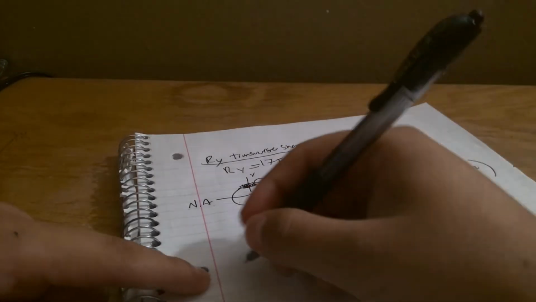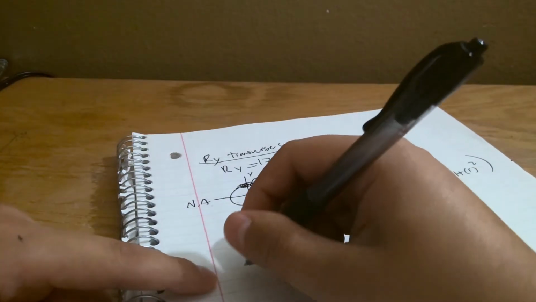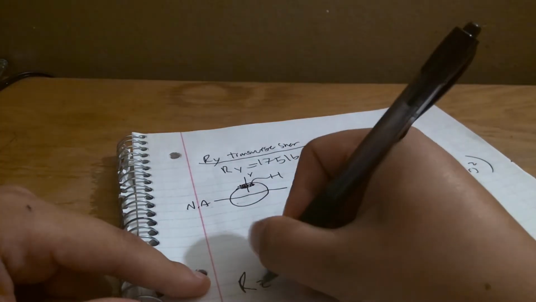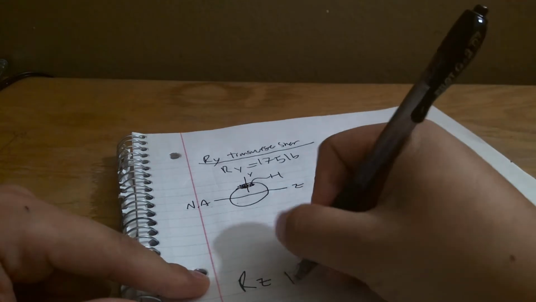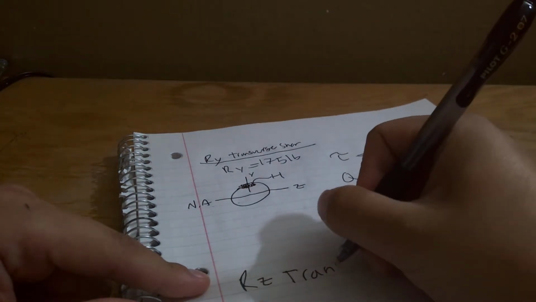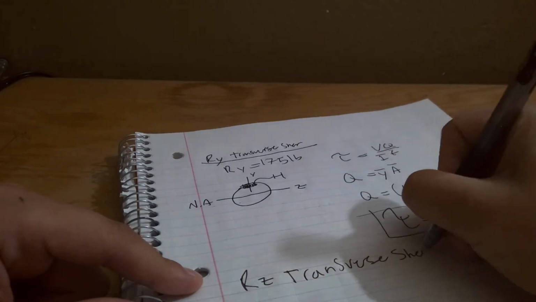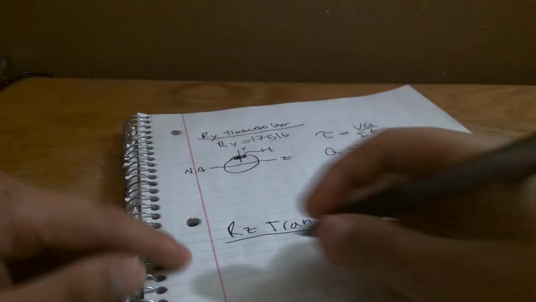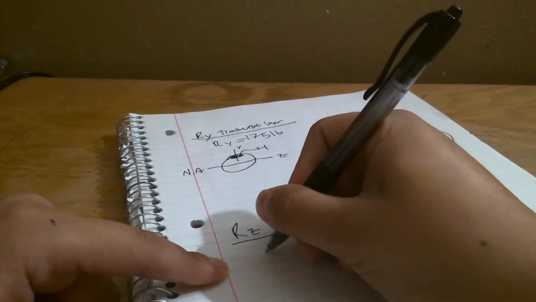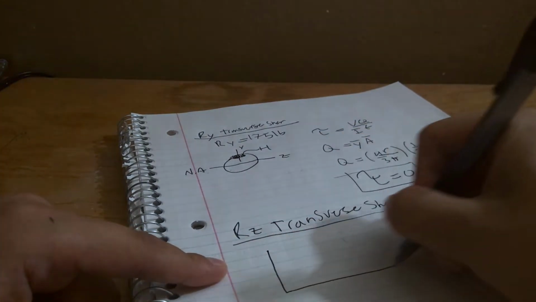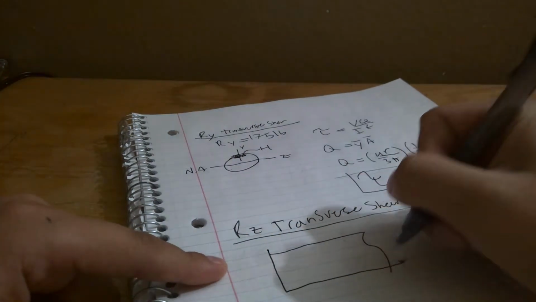Okay, next up, we have our transverse shear on our Z. Transverse shear. So we're going to want to draw the side view of the tube.